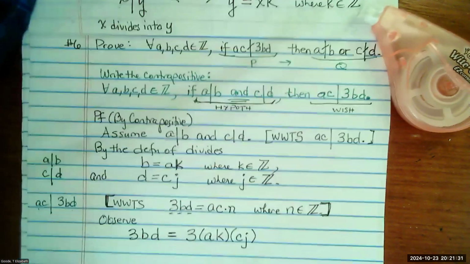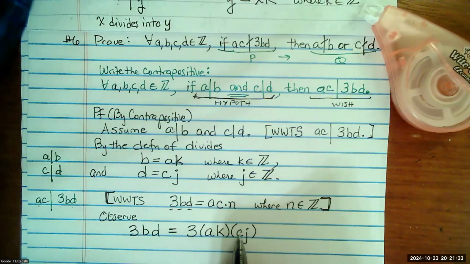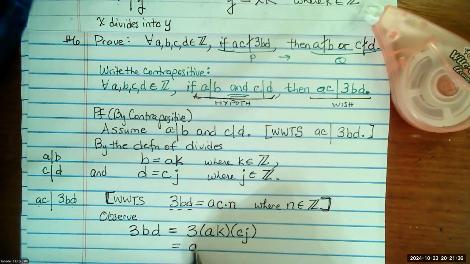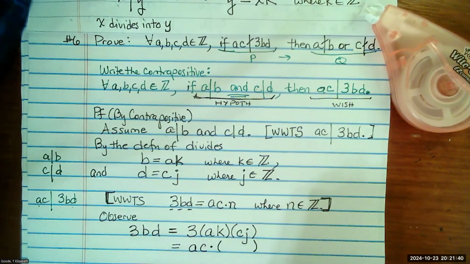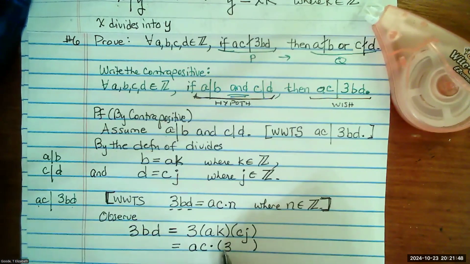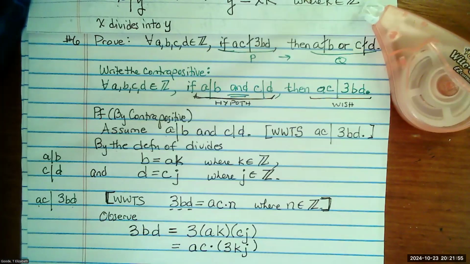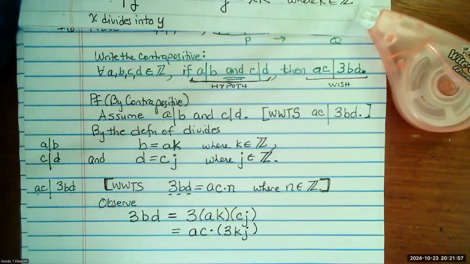We just need to pull the A and the C out front. And now what does the other factor look like? JK, and don't forget about the 3, so 3JK. JK or KJ doesn't matter, right? Multiplication doesn't care.